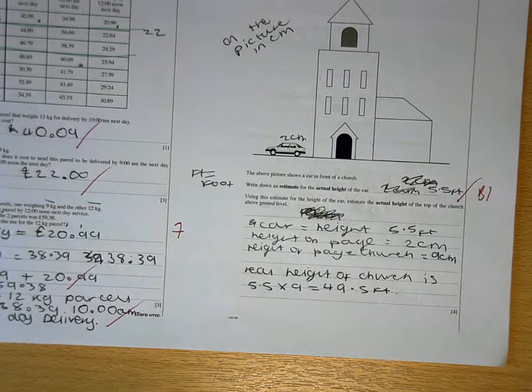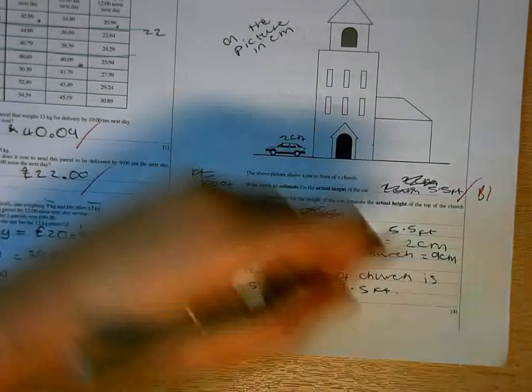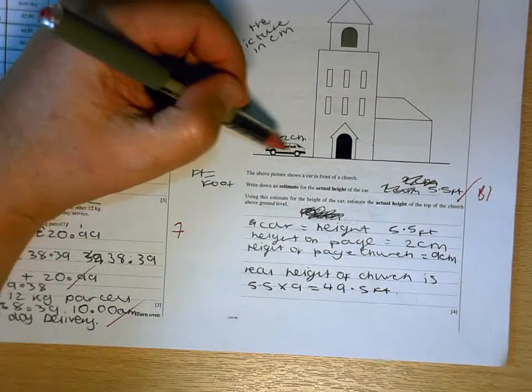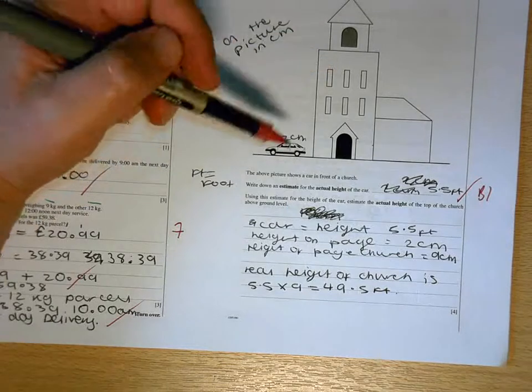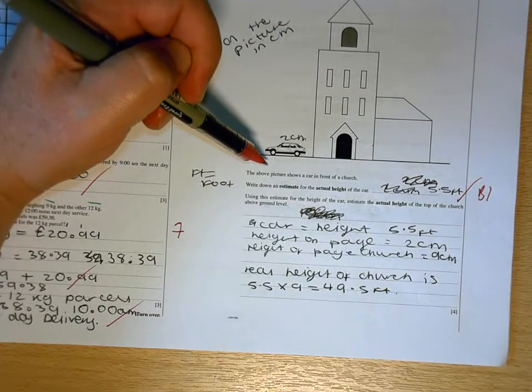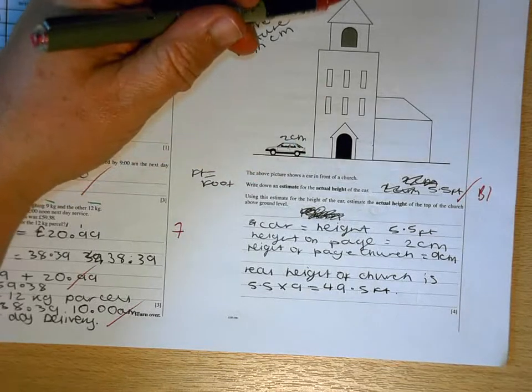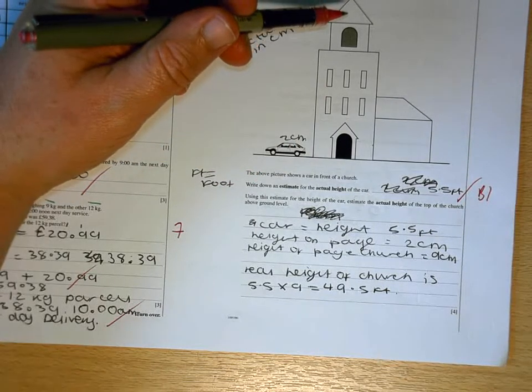Then you said the car height is 5.5 foot, the height on the page is 2 centimetres. It's a lot lower than 2 centimetres. I think you're working with width there rather than height. Height on the page is 2 centimetres. The church is 9. It's a bit less than that.